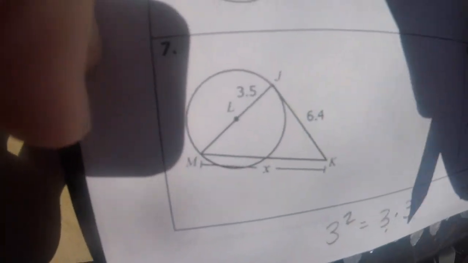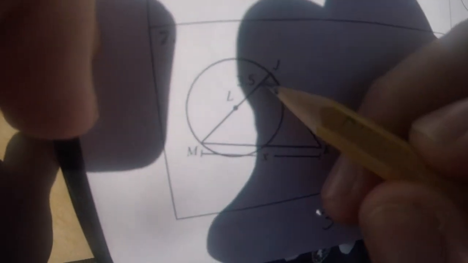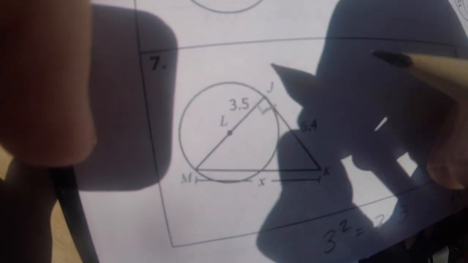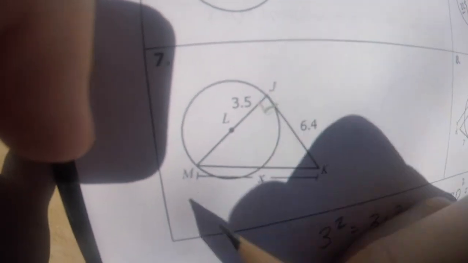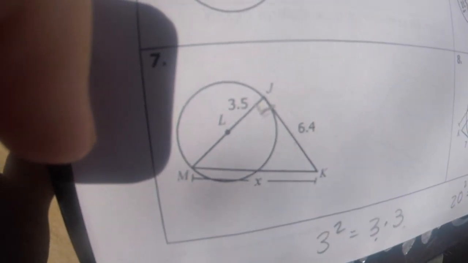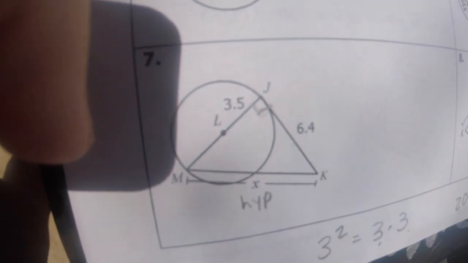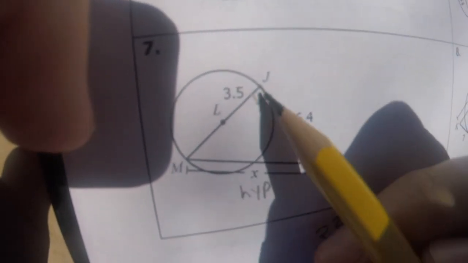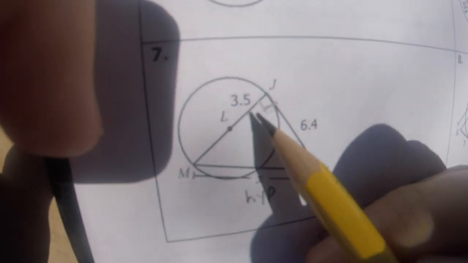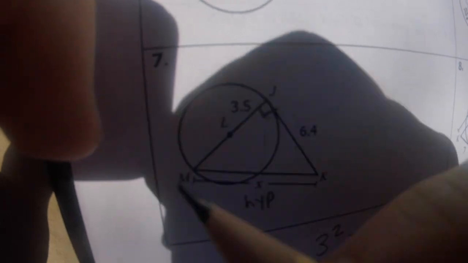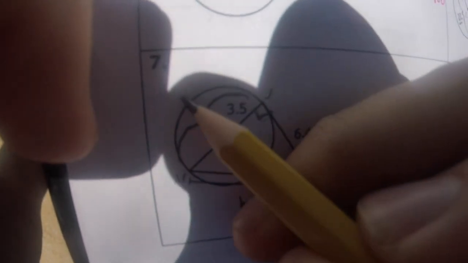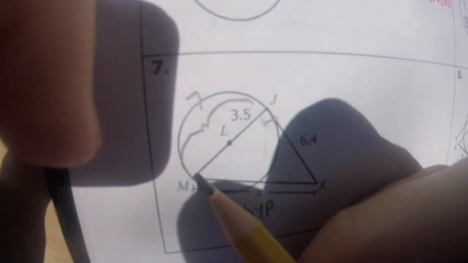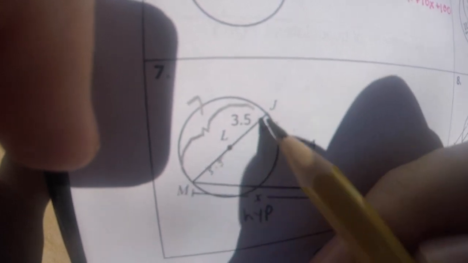JK is a tangent line, which means this is a 90-degree angle. We've got to solve for x. If J is the 90-degree angle and this is a right triangle, which one's the hypotenuse? The x, because it's across from the right angle. One of my legs is 6.4. My other leg is going to be how long? It should be 7. The reason why is MJ is 7? 3.5 is the radius, which means this radius is also 3.5, and if I add them together I get 7.